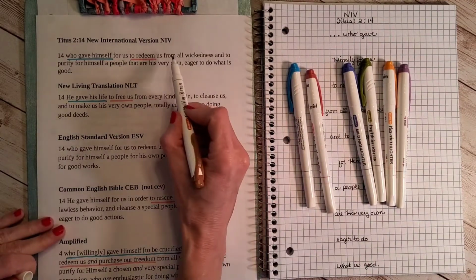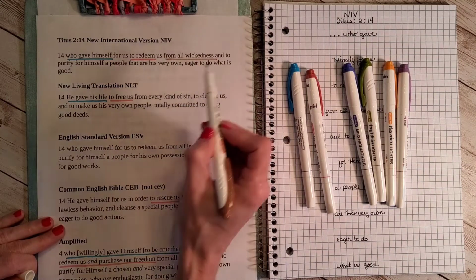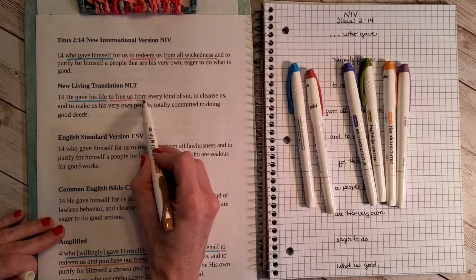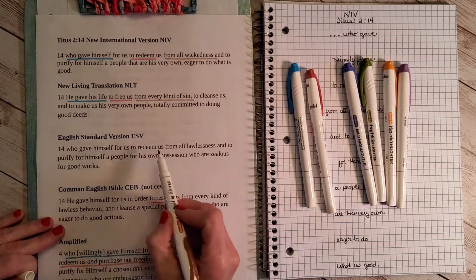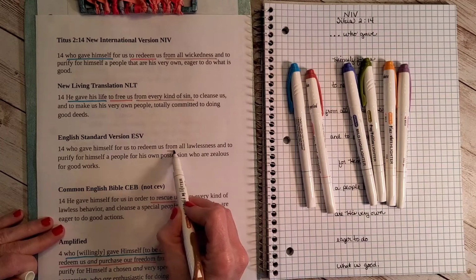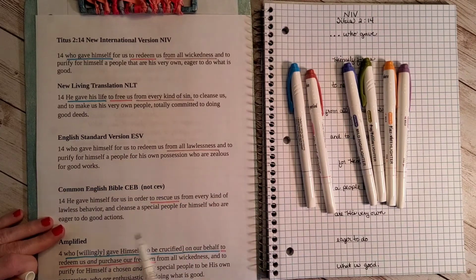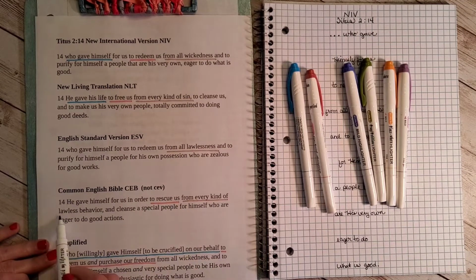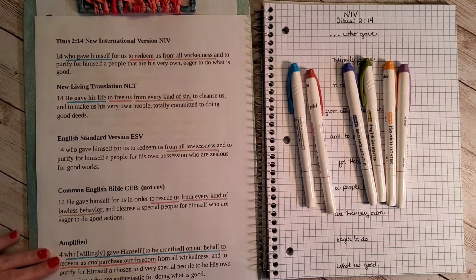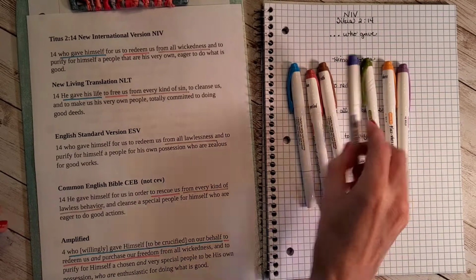Now with my brown pen, the NIV says from all wickedness. The NLT says from every kind of sin. The ESV says from all lawlessness. And the Common English Bible, from every kind of lawless behavior. And the Amplified is the same.